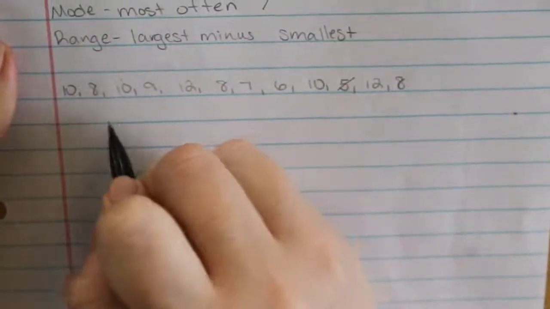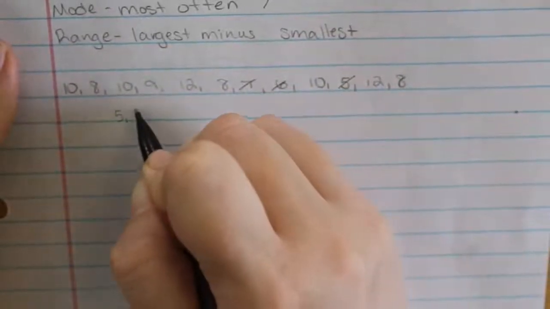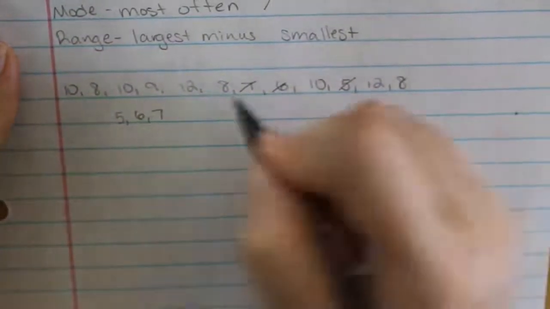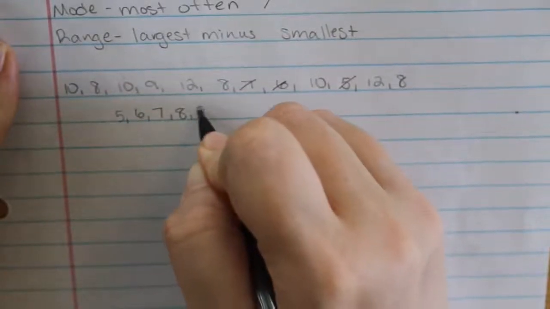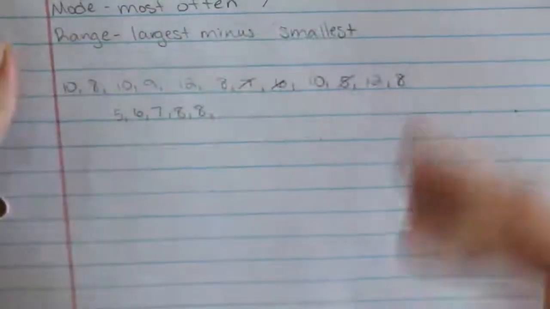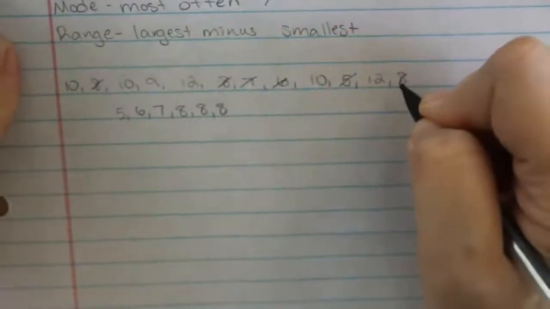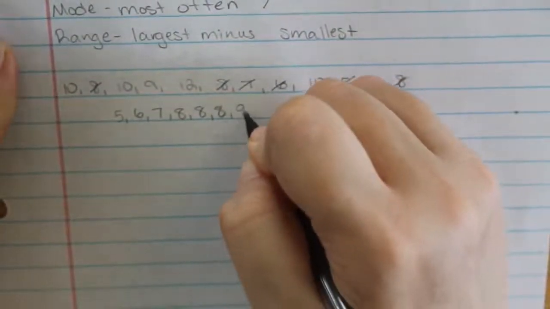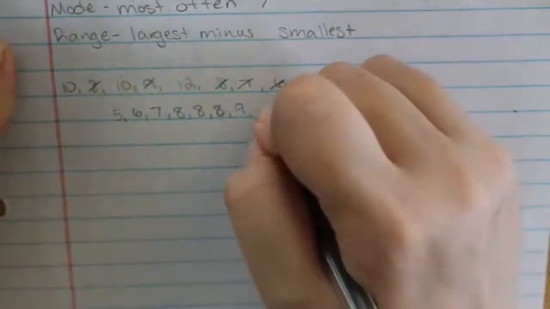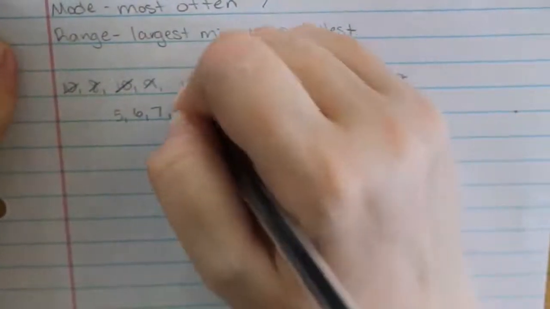So I've got 5 as my smallest number. I've got a 6 and a 7. 1, 2, 3 8s. Oh, I counted to 3 in my head, but I wrote a 3 instead of my third 8, okay? So 1, 2, 3 8s. I've got 1 9. I've got, oh, cross that off. 1, 2, 3 10s, and then 2 12s. No 11s, huh?